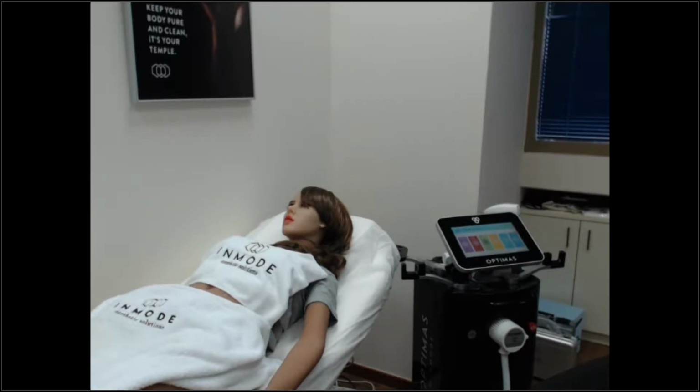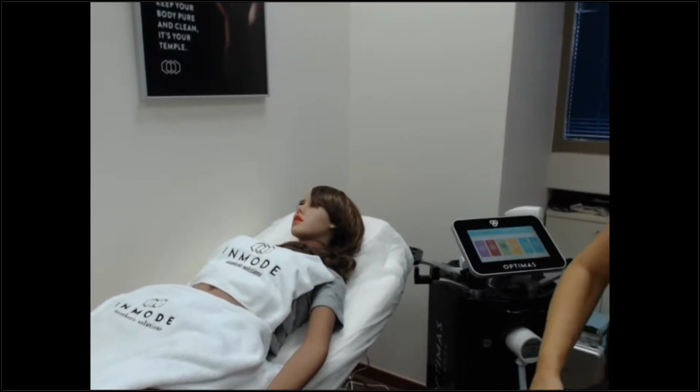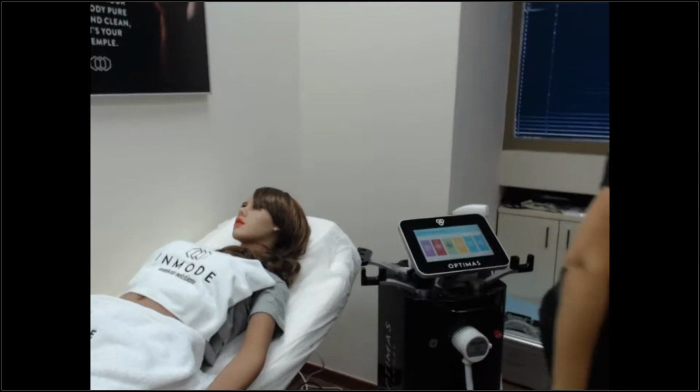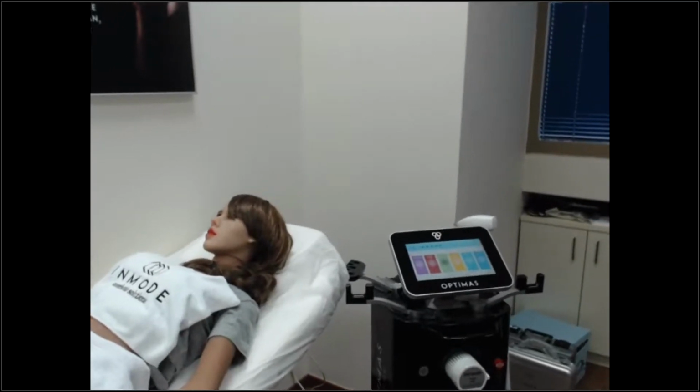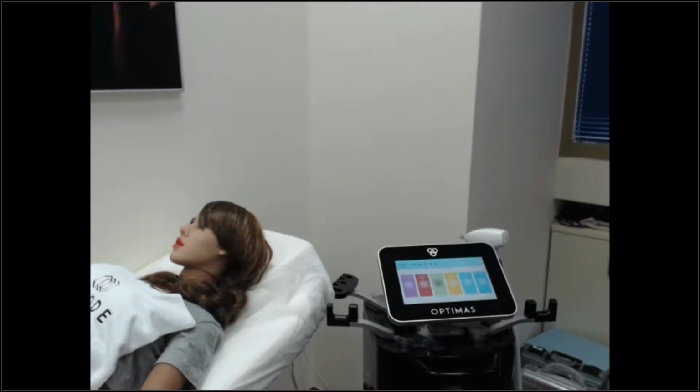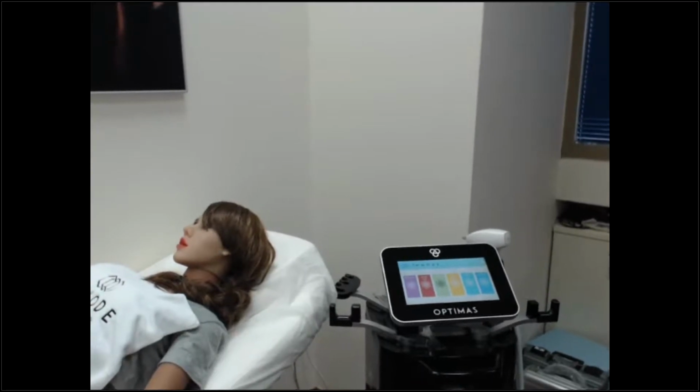Okay, so our patient is already waiting for us. And as I mentioned, because we're talking laser and laser safety, the first thing is to provide goggles for everybody in the room. If I'm not treating a facial area, then my patient can wear the standard goggles. If I am treating the face, then the patient should be wearing the opaque glasses.